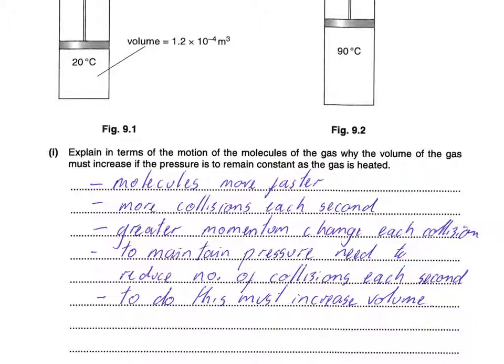So you're not going to get anything if you start using PV equals nRT, or V upon T is constant, or that PT is constant. That may all be true, but it's not answering the question, which is to explain it in terms of the motion of the molecules. So what's going on? As I heat it up, the molecules move faster. That's going to give me a greater momentum change for each collision.